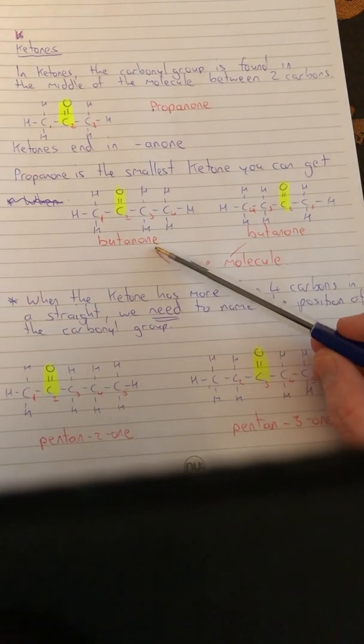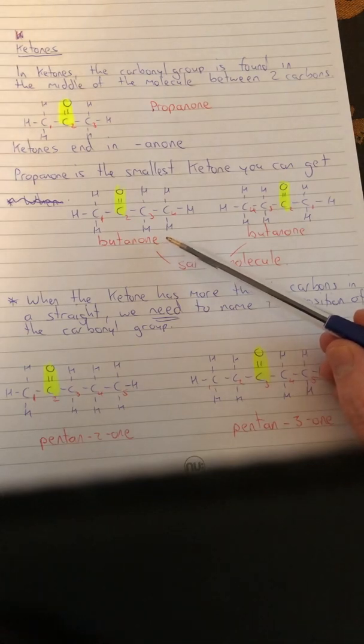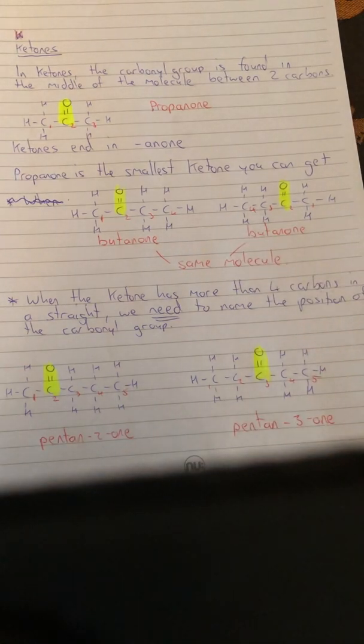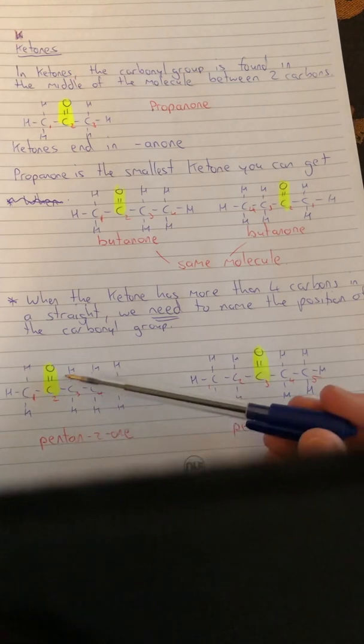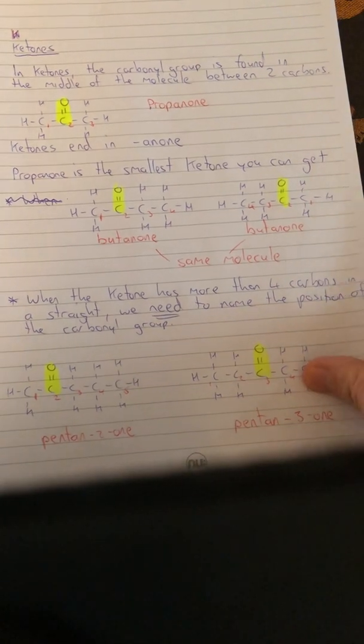Okay, it's only when we get bigger than 4 carbons, when we get to 5 carbons, 6, 7 and 8 carbons in the longest chain, that's when we need to start naming the position of the carbonyl group. Okay, so because the carbonyl here is on carbon 2, that's pentan-2-one. Because the carbonyl group is on carbon 3, that is pentan-3-one. And then obviously you can start naming your branches, and so on.